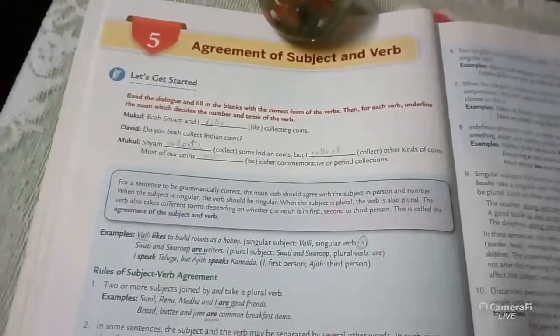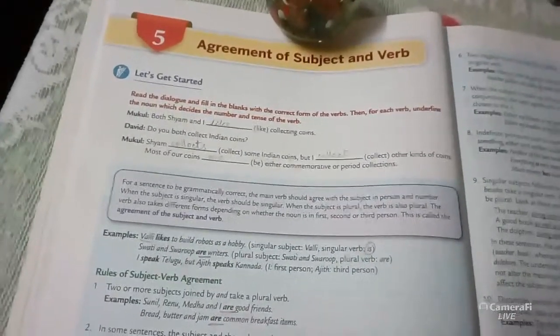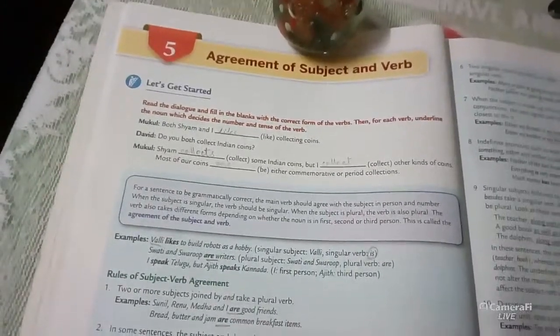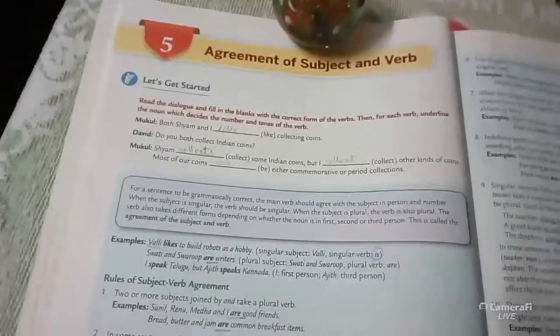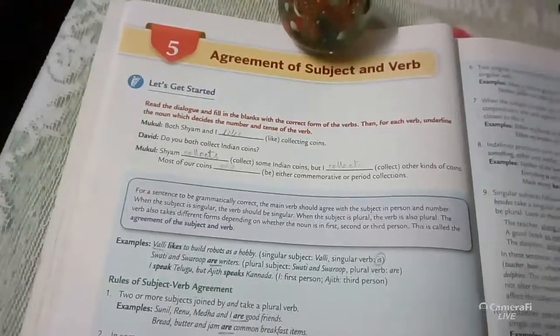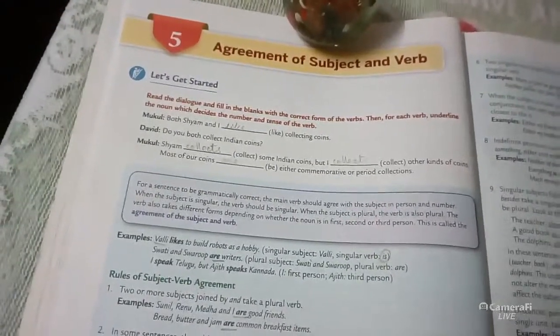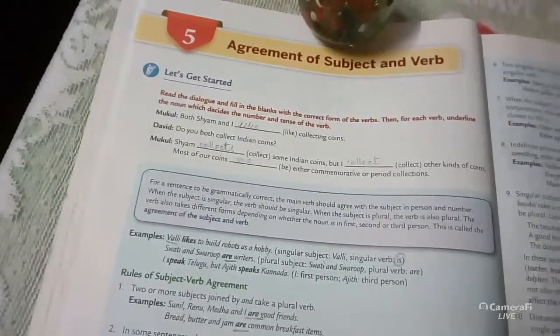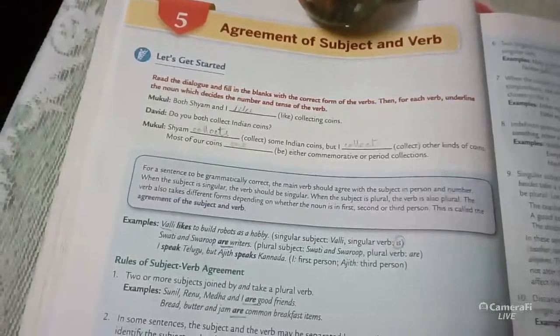When you write a sentence, if you want to write a correct sentence that is grammatically correct, then you have to write the subject and verb according to a person and number.